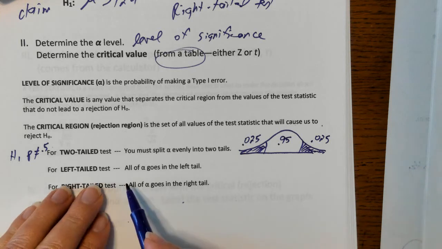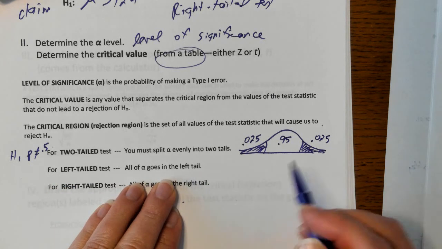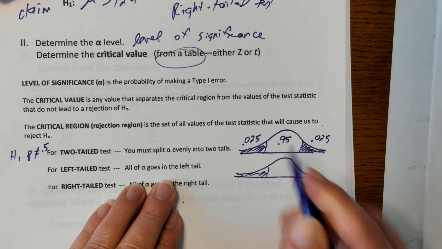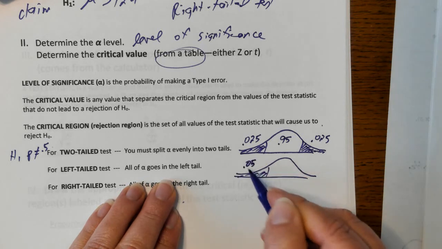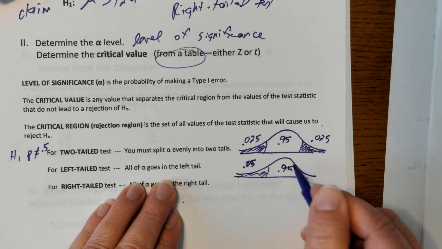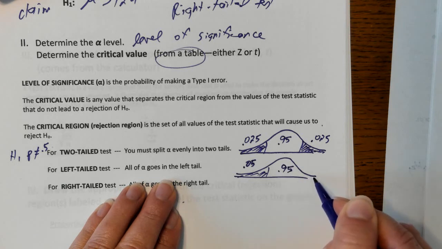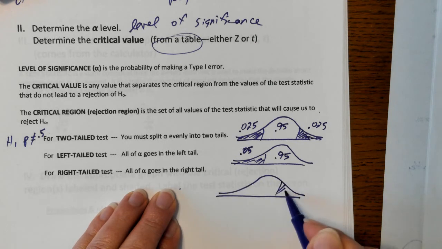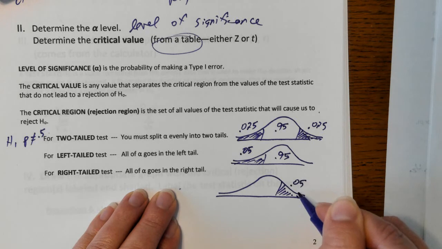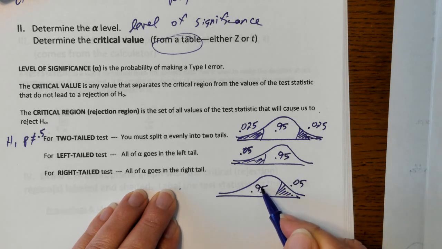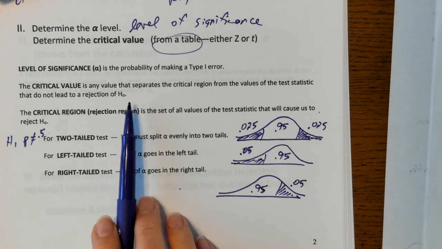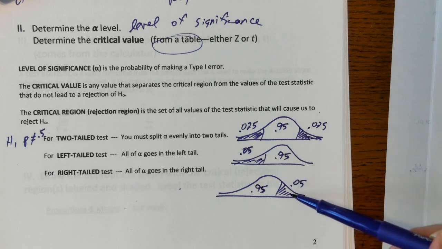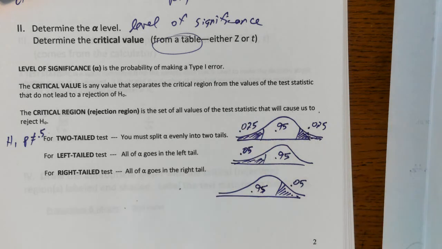All right, left tail test. All of alpha would go in the left tail. So instead of having two tails, I just have one on the left, and my entire 0.05 is on this left end. My 0.95 is not only the middle, but the middle all the way to the right edge. Right tail test means your entire tail is on the right side. Your 0.05 is on the right, and the entire 0.95 would be on the left. So whatever alpha number they give you in the prompt, that alpha is in the tail, whether that tail is on the left or the right, or it's split in half for the two-tailed test.